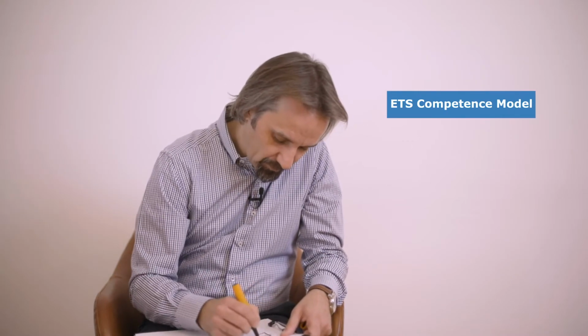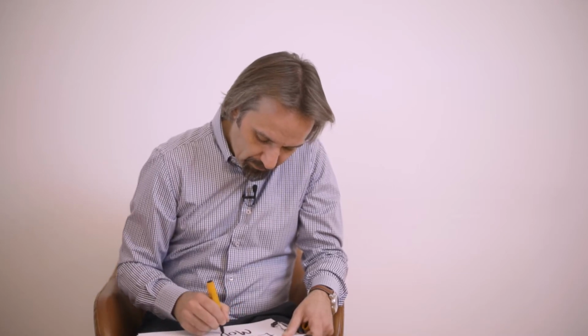The second element is the ETS competence model for youth workers. And on this one you also need to draw an arrow showing the direction of this element in the exercise.